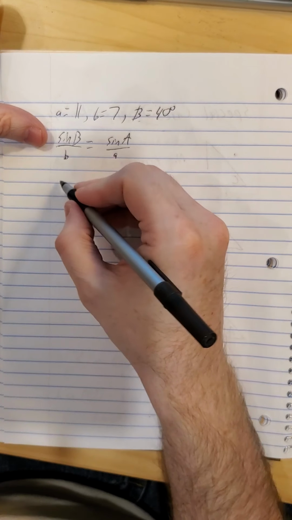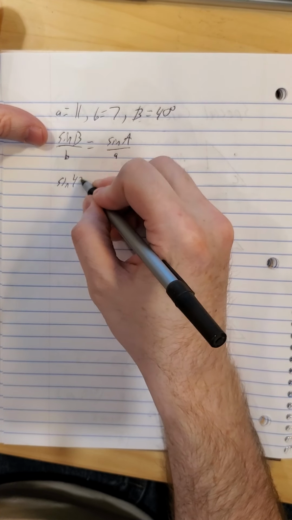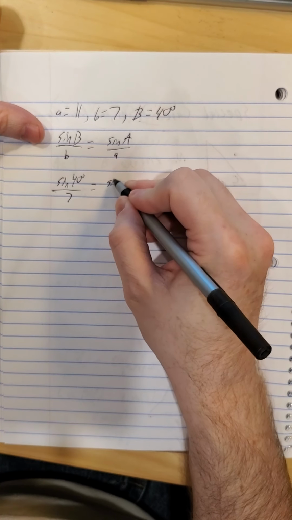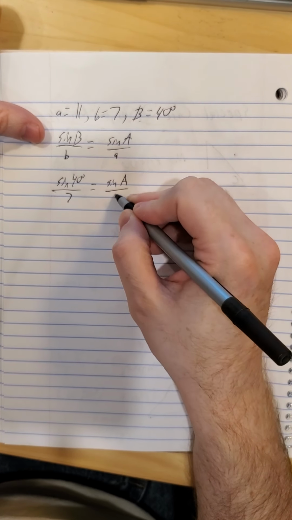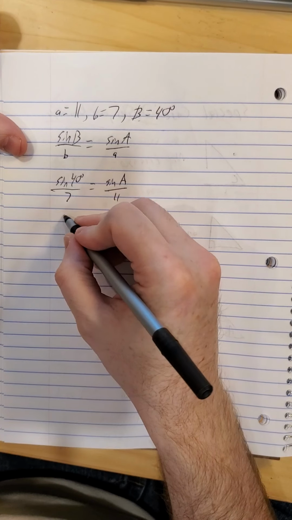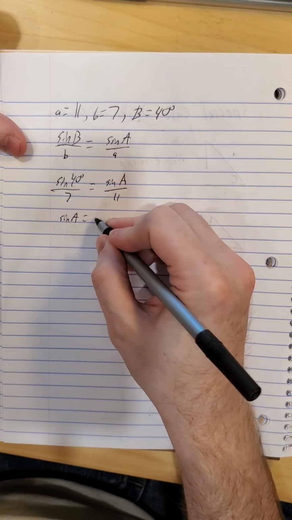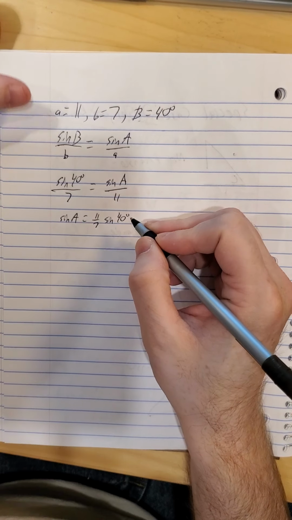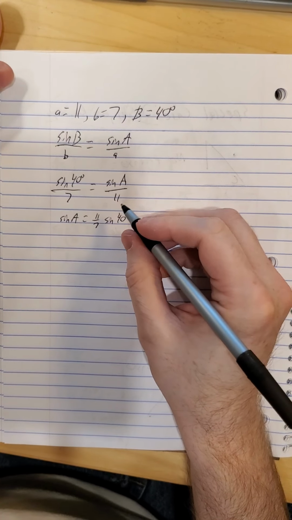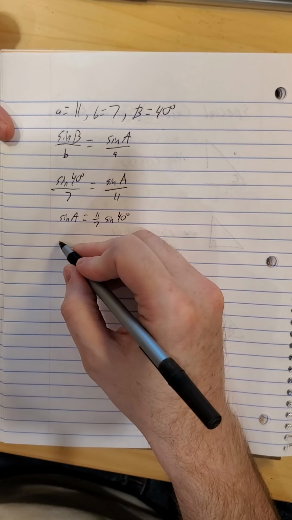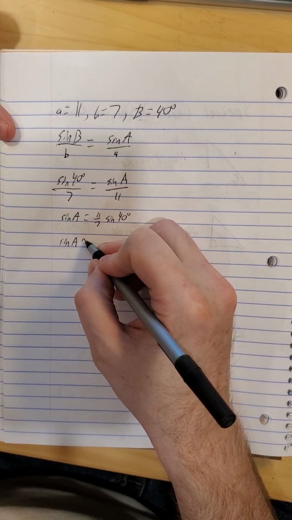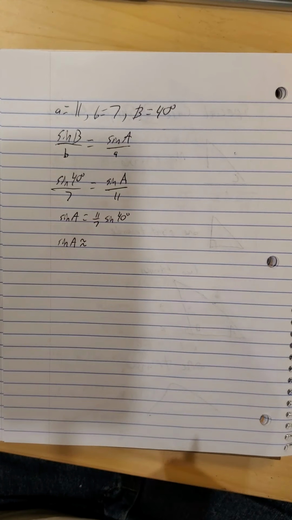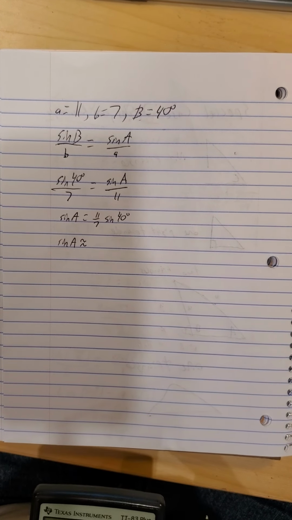And just fill in what we know. So sine of 40 degrees over 7 is worth sine of angle A over 11. So sine of A is 11/7 of the sine of 40 degrees. So sine of A. And for these, it's helpful to look at an approximation.